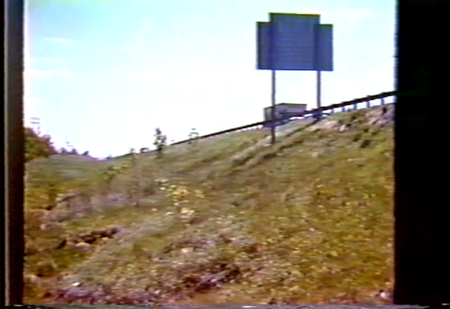Just another view of another type of slide where you could use this is shown here. You notice that in the lower left part of the monitor, you have a toe slump. You could simply remove that material and replace it with rock, as shown here.